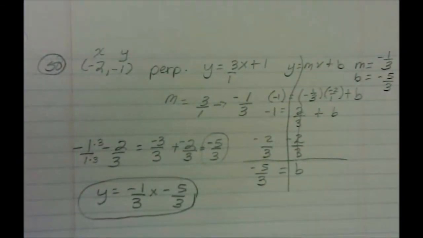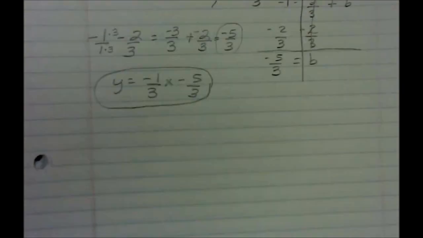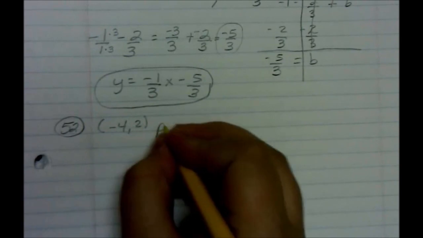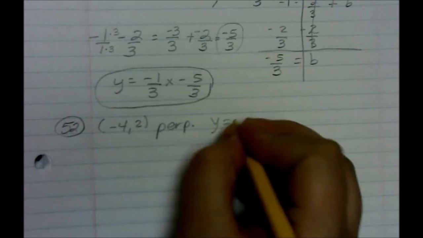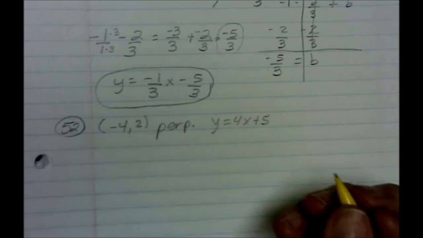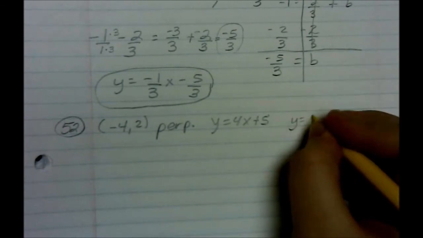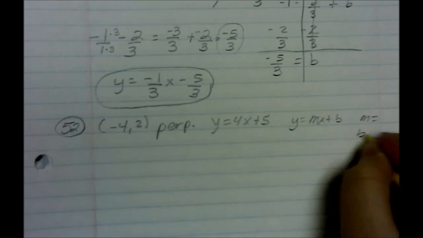Now number 52. I have the ordered pair negative 4, 2, and it's perpendicular to the line with the equation y equals 4x plus 5. So I'm going to write my equation of a line, and my m equals, and my b equals.